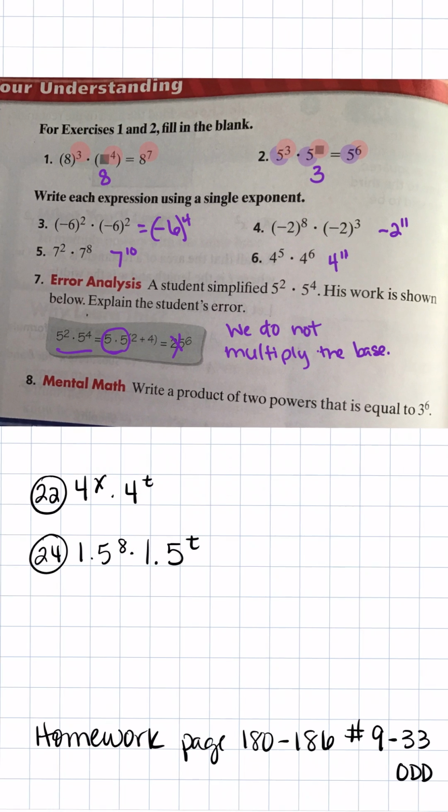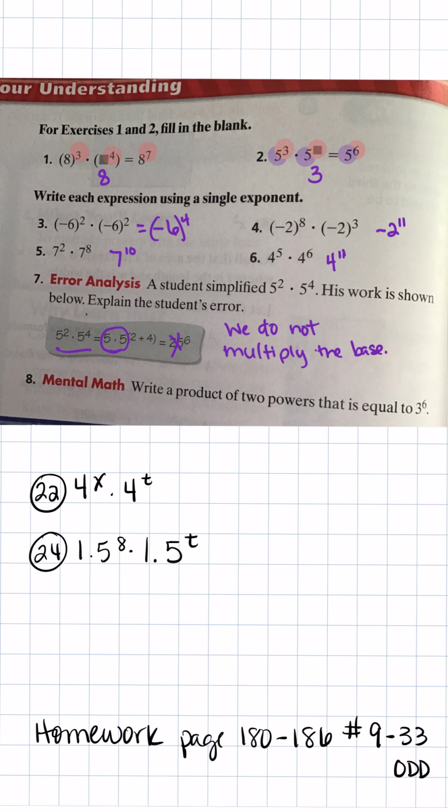Write the product of two powers that is equal to 3 to the 6th power. It could be 3 squared times 3 to the 4th. Could be 3 to the 1st power times 3 to the 5th, right? There's lots of options, just two numbers that add up to 6.